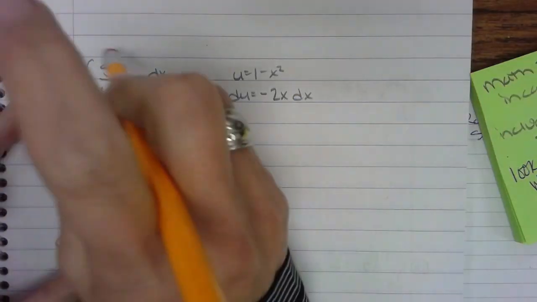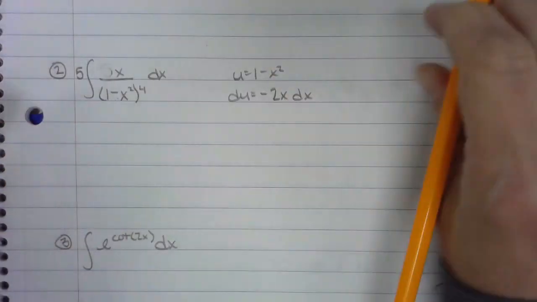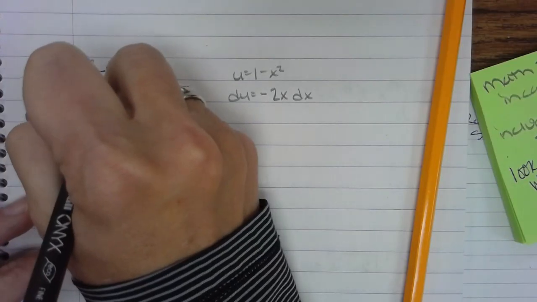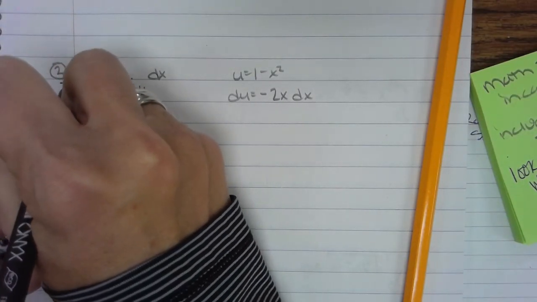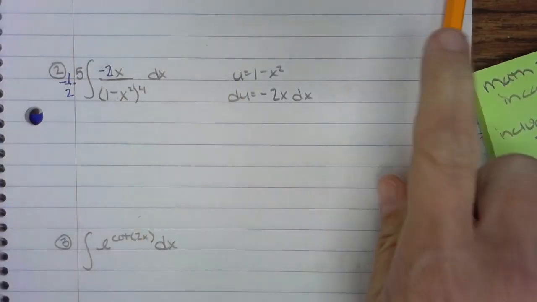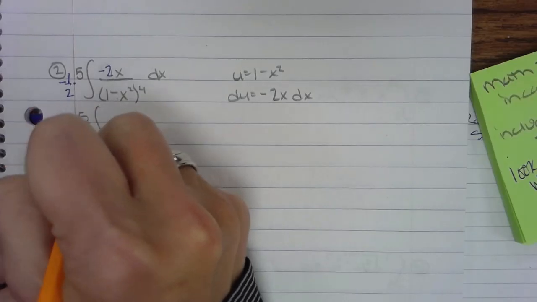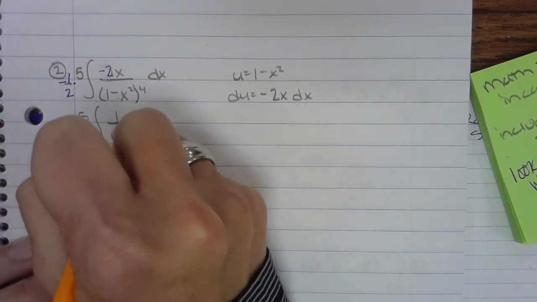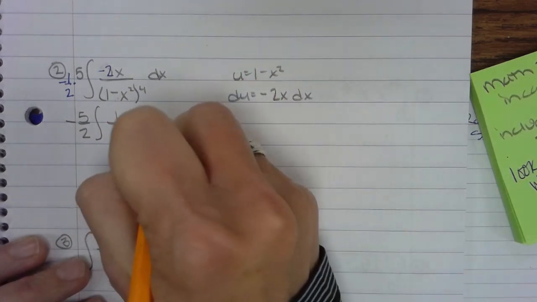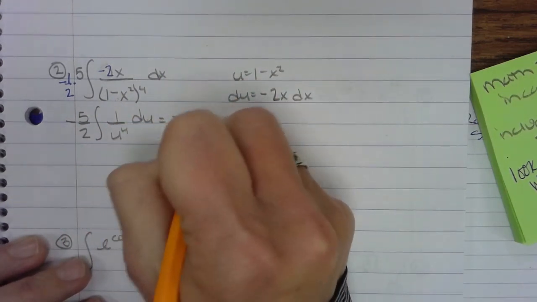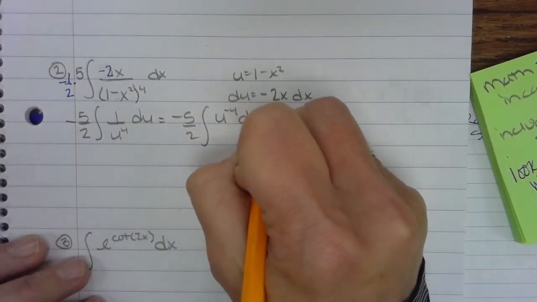What we can actually do is move the 5 out here. And then negative 2. But if I'm putting a negative 2 here, I need to put a negative 1 half out here. So really, I have this negative 5 halves as a constant out here. This is 1 over u to the fourth du, because here's all my du right there. Now, negative 5 halves, I'm going to raise this up. So it should be u to the negative 4 du.